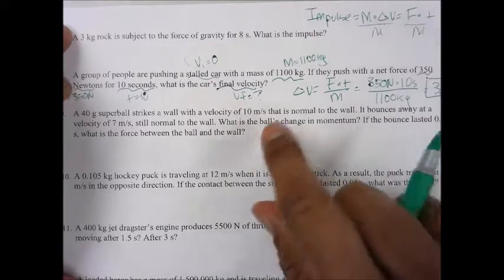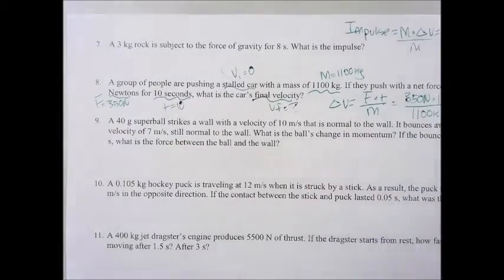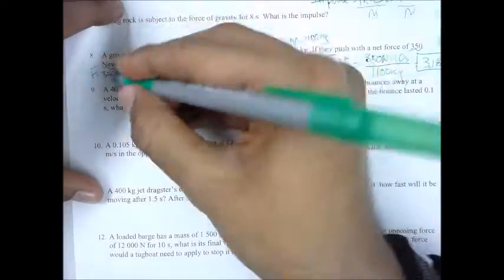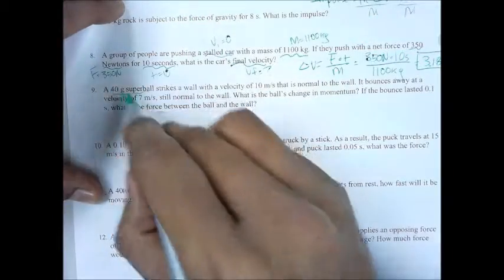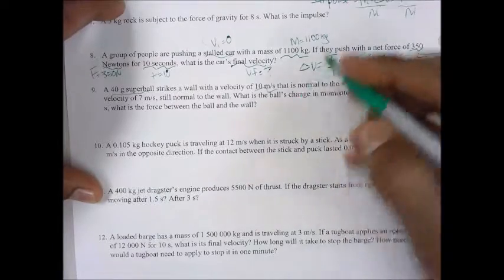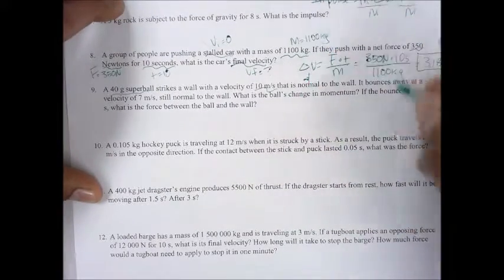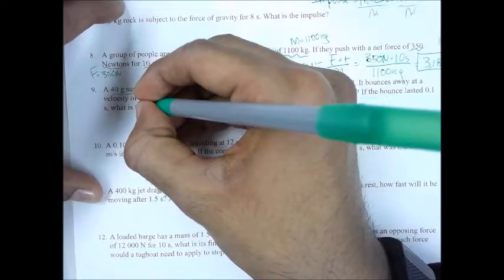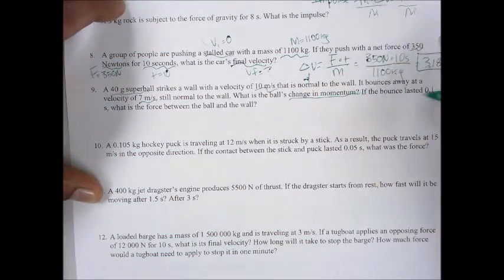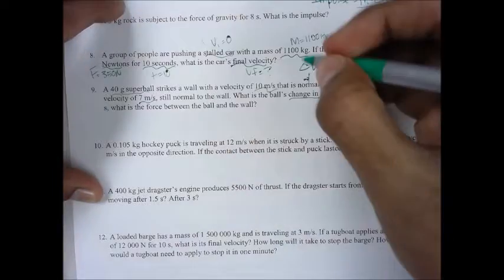Now, I'll do number 9 too, because 9 is a little bit spicier. A 40 gram super ball strikes a wall with a velocity of 10 meters per second that is normal to the wall. It just means perpendicular. It bounces away at a velocity of 7 meters per second, still normal to the wall. What is the ball's change in momentum? If the bounce lasted 0.1 seconds, what is the force between the ball and the wall?